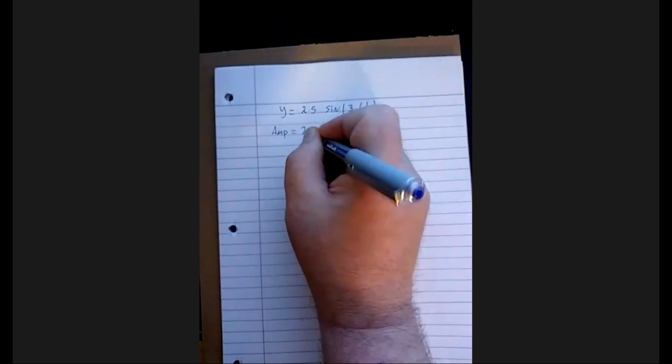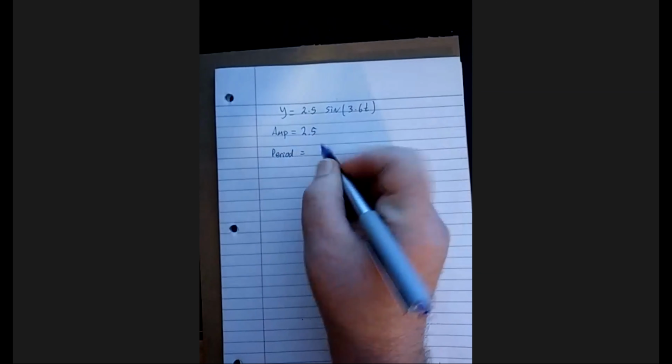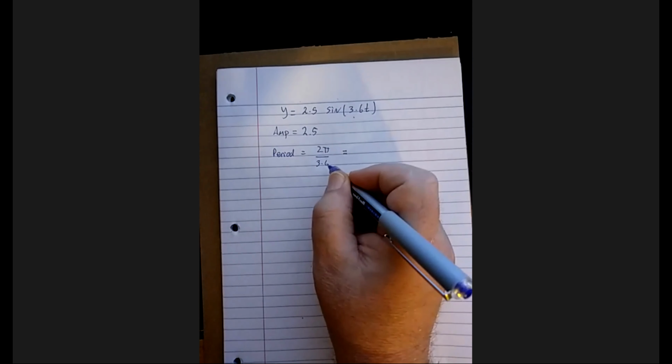Anybody, what's the amplitude of this function? 2.5. Now the period is 2 pi divided by 3.6. The answer that would be expected here is not a decimal, although it looks like it should be. It looks like you should just go 2 times 3.14 and divide it by 3.6 and get the answer. So I'm going to have to figure out how to get this answer not to be a big horrible decimal, but to be a fraction. That would be an exact value.